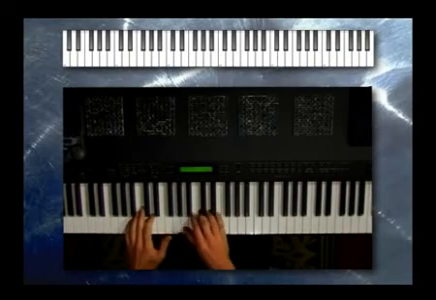This time, try adding the left hand if you can. And if you have to slow the tempo down, do so, because you'll be playing two different rhythms between the hands. But I'll play both the left hand and the right hand. 1, 2, 3, 4.